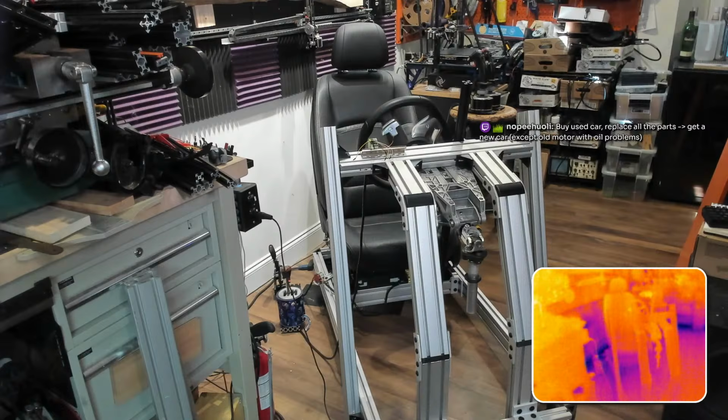Buy a used car, replace all the parts, get a new car, except old motor. Why are you Theseus's carring? Driving simulator would be epic when you would have an actual car body and get it opening the car door.